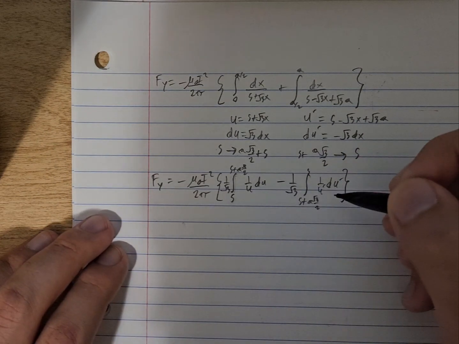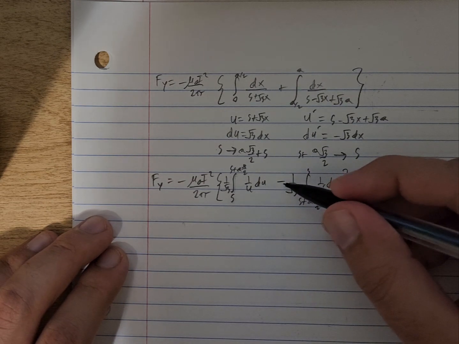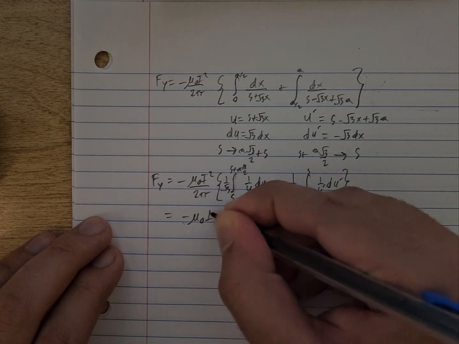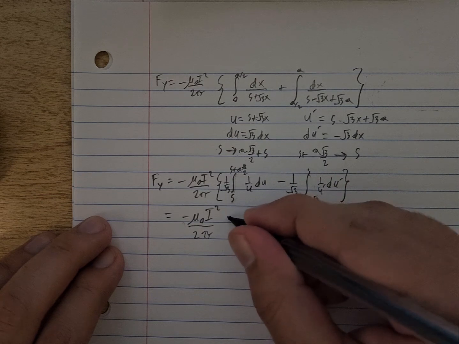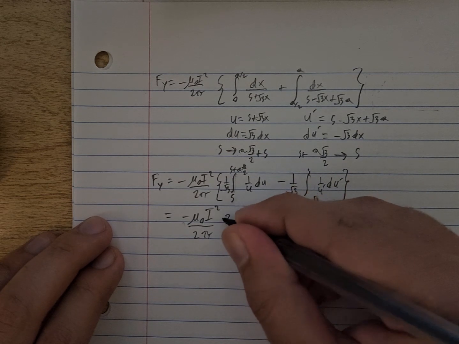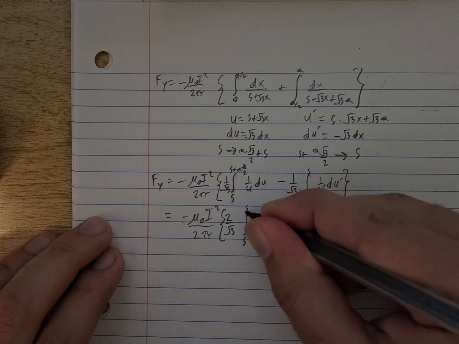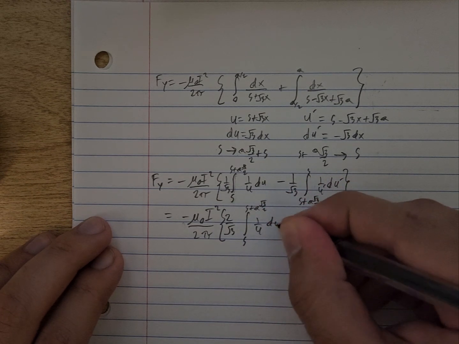And if we look at these integrals, if we switch these bounds, this gives us a negative, which means we can combine them into one integral, leaving us with 2 over root 3, from s to s plus a root 3 over 2, 1 over u du.